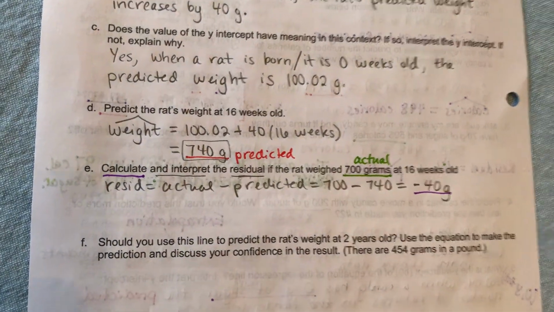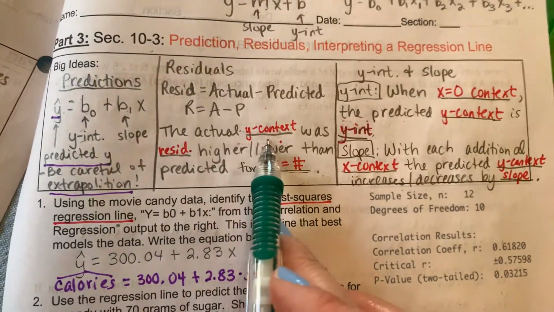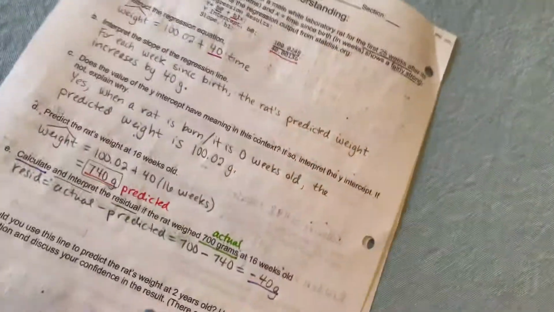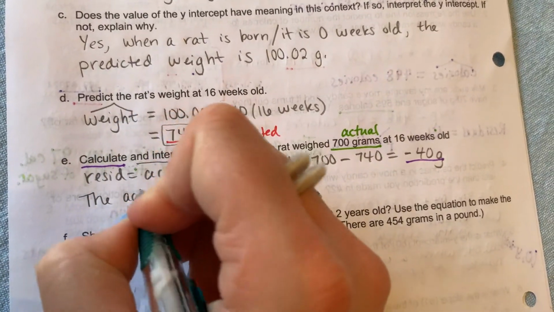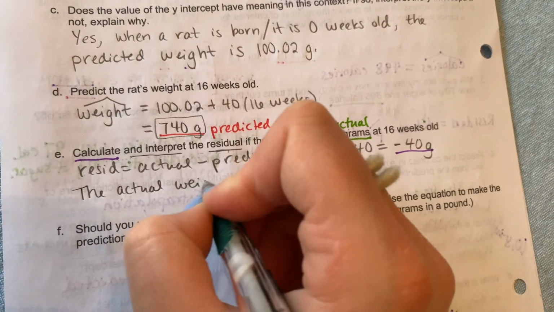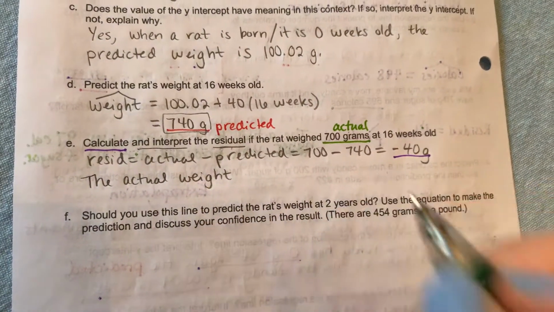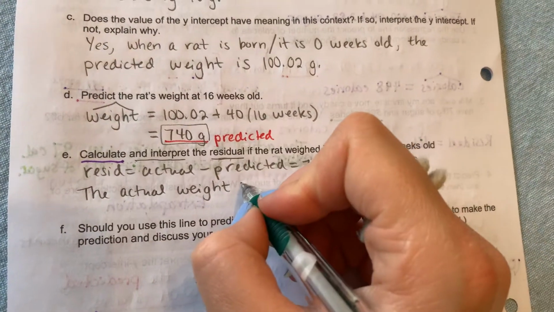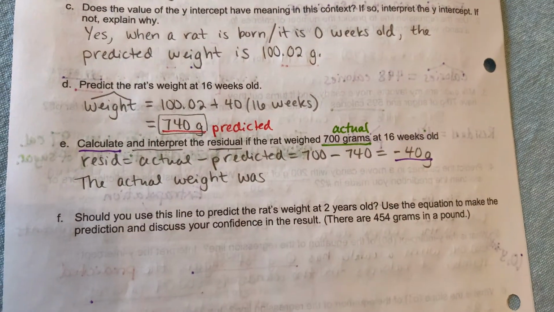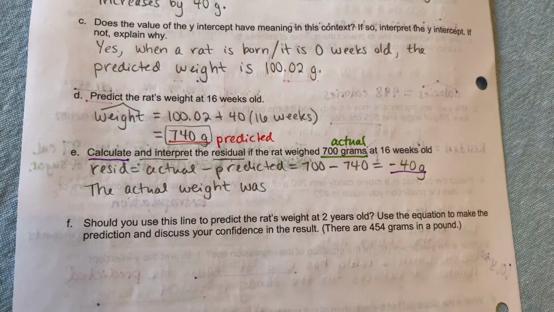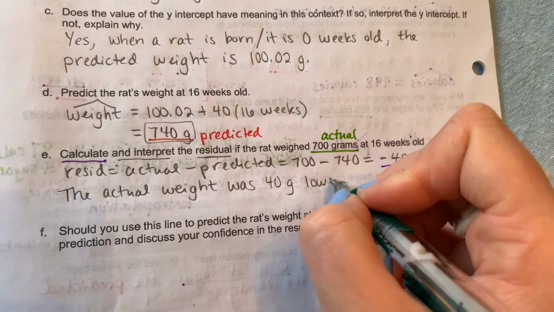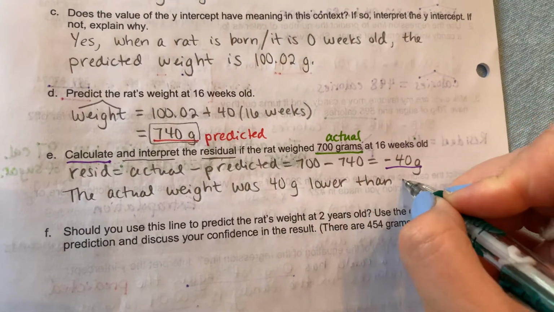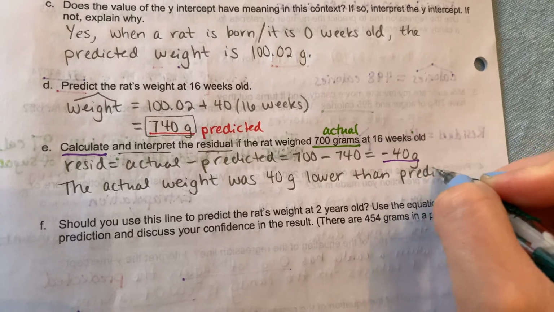Don't forget that part. Okay, so let's go back up to that interpretation for the residual. It says the actual y in context. So the actual, let's see, what's the y in context? Weight. The actual weight was, and then I use the residual, so was 40. Notice I'm not going to use the negative part of this, because the negative is going to tell me whether it was higher or lower. So the actual weight was 40 grams lower than predicted.